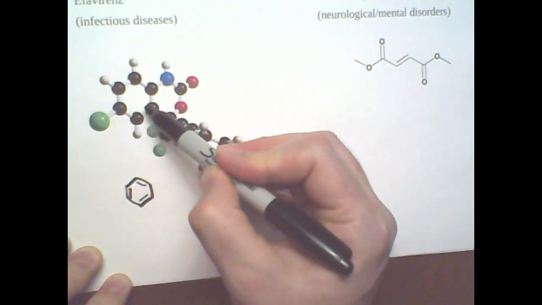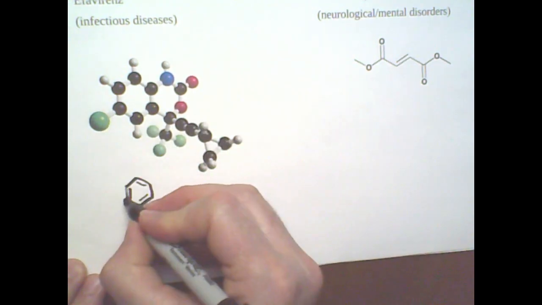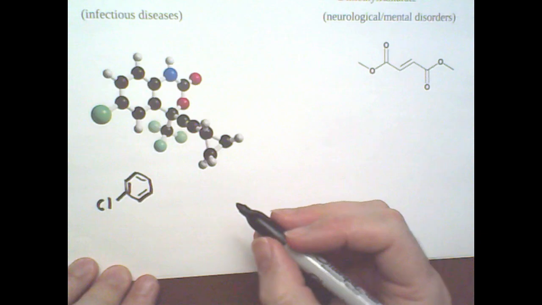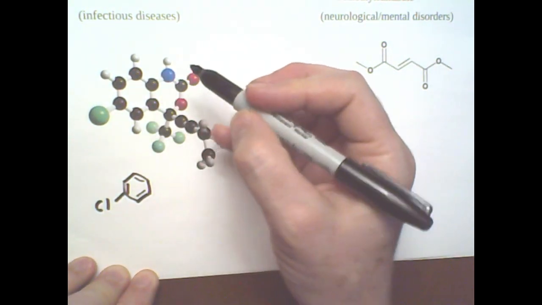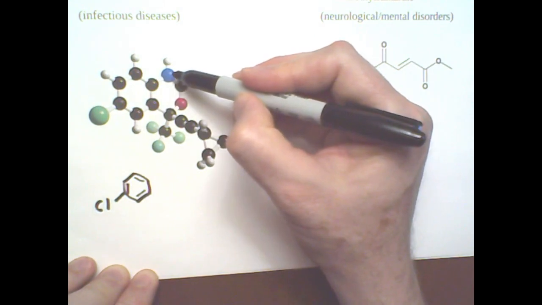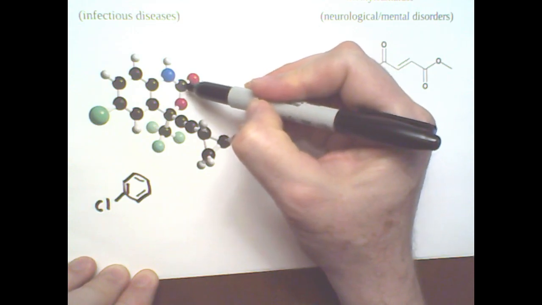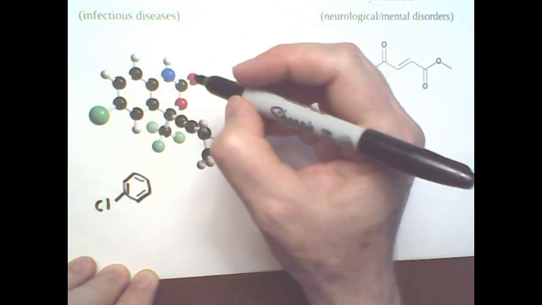So I've drawn the benzene ring. I've got a green molecule coming off. That typically represents a chlorine. So I'm going to put a chlorine there. Off to the right, we've got a nitrogen, and then a carbon with just 3 things attached.